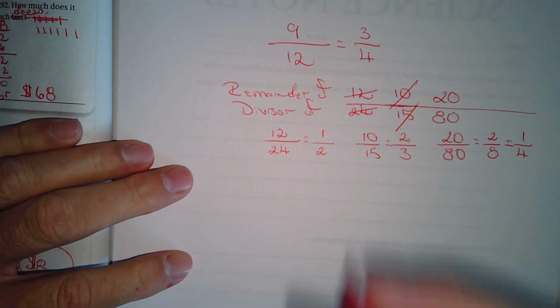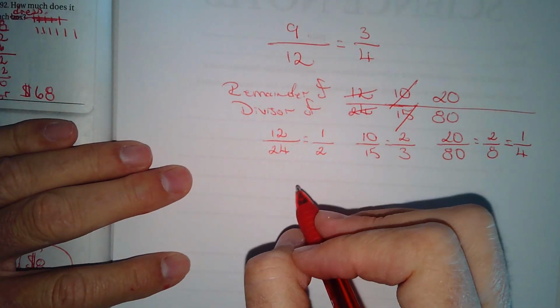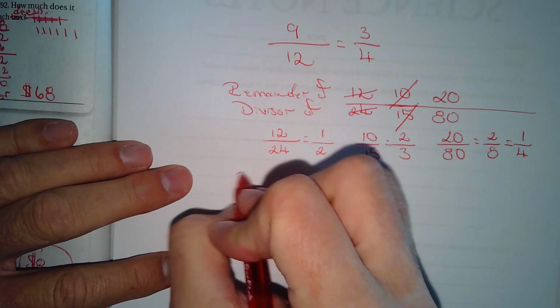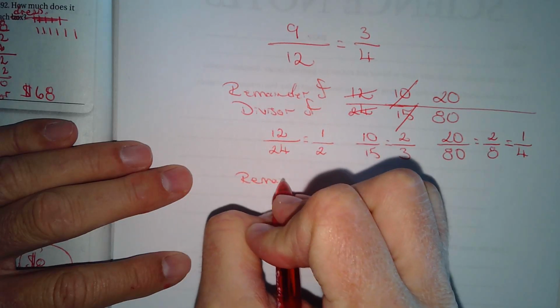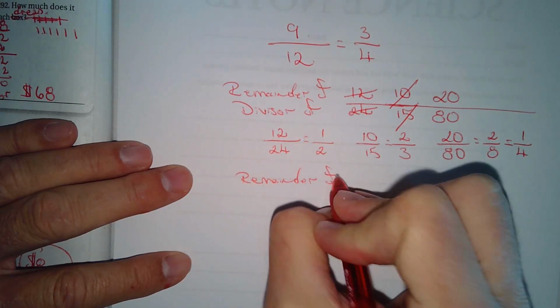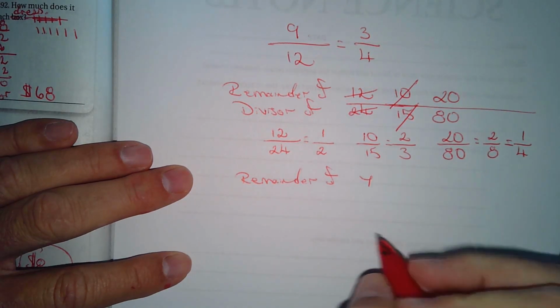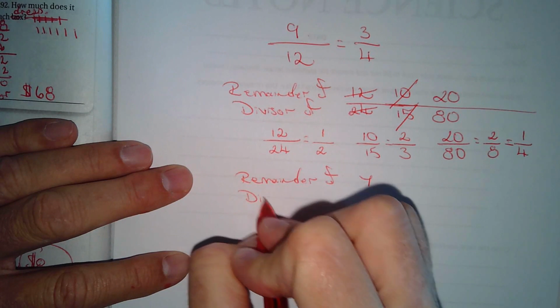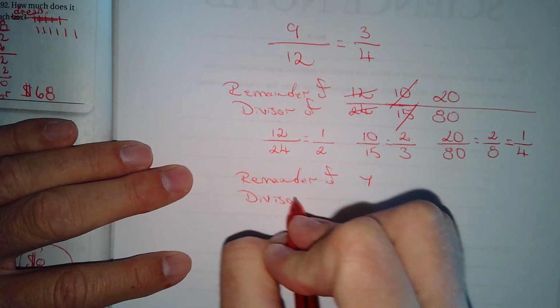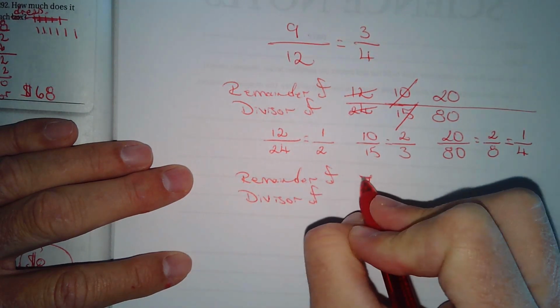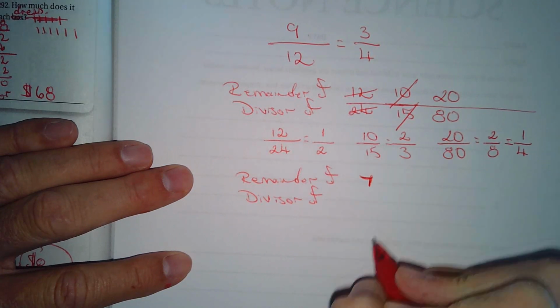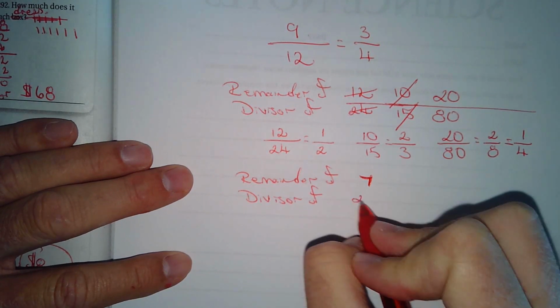I'm going to do 2 more. What if I had a remainder of 7 and a divisor of 21.